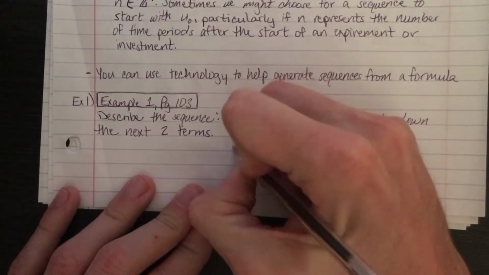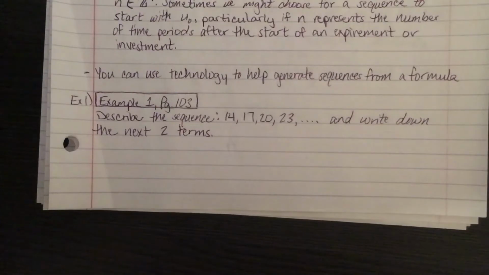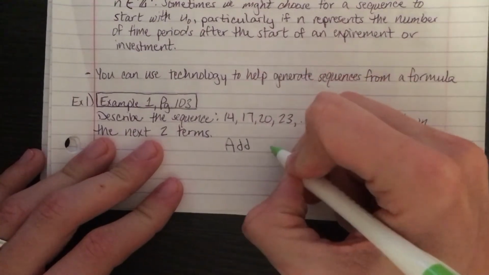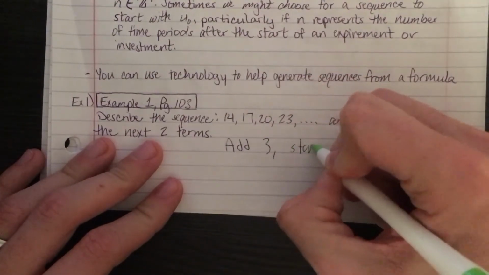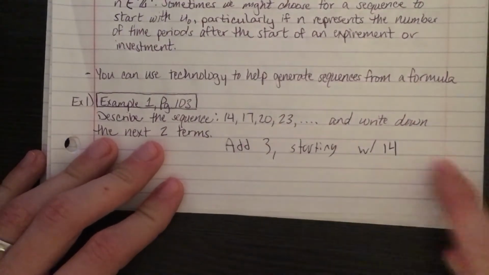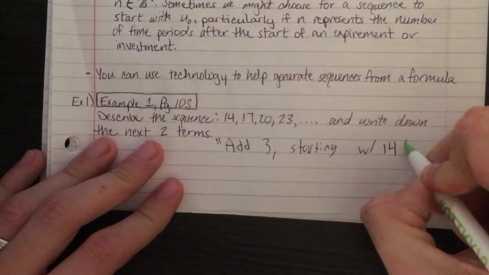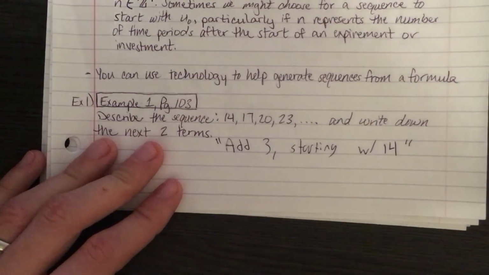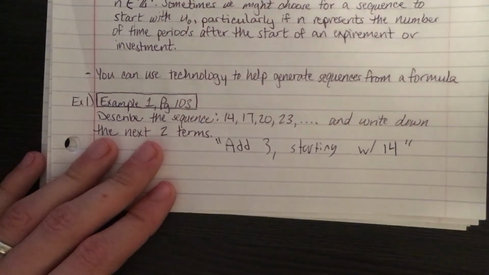So for me, I'm going to say, oh, come on, I need to get a pen that actually works, I suppose. So for me, I would say that we're going to add 3 starting with 14. That would be good for putting it into words, because when you're putting it into words, you should be able to describe it well enough so that if you go get your mom or dad or your little brother or little sister, they could write out the sequence from what you've told them.